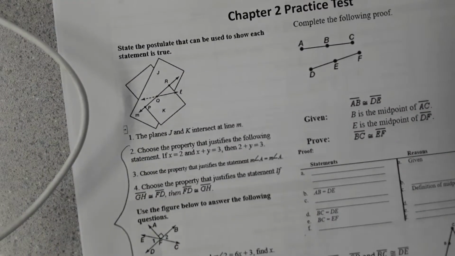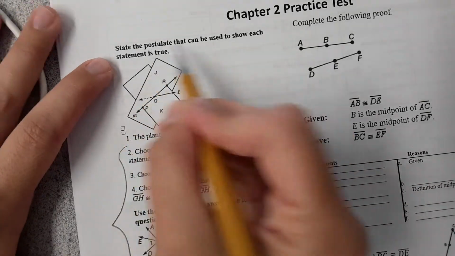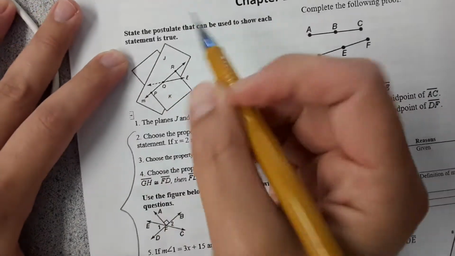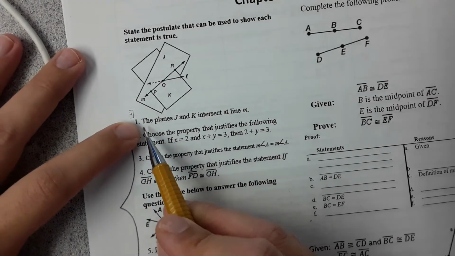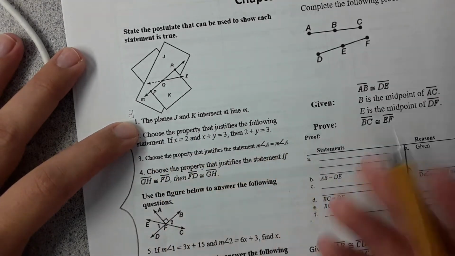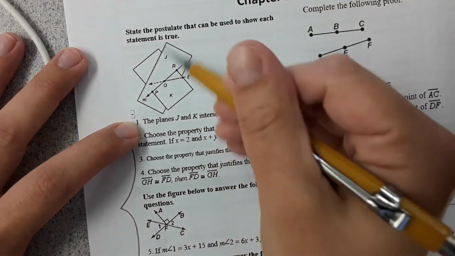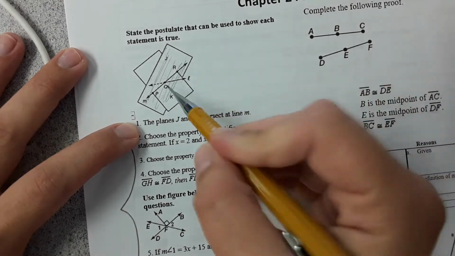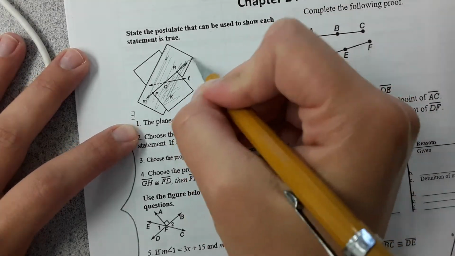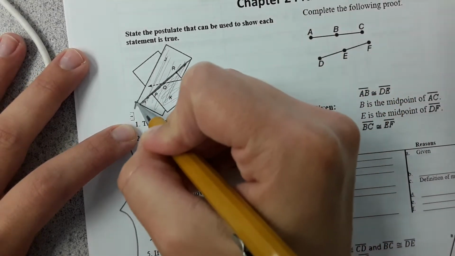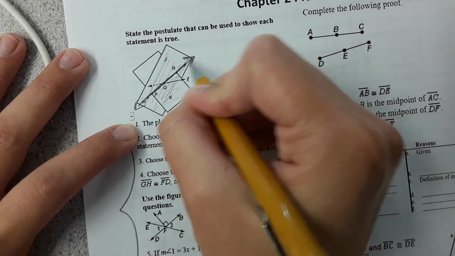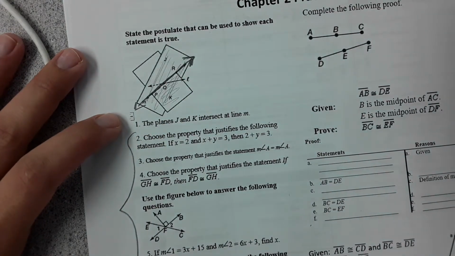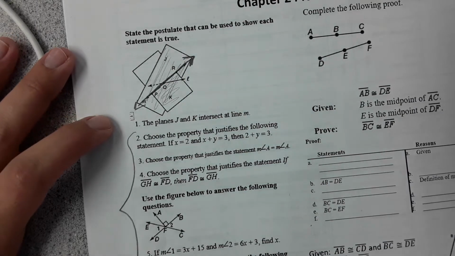Okay, again, this will be multiple choice. It says state the postulate that can be used to show each statement is true. The first one says the planes J and K intersect at line M. So this is plane J and then plane K, and it intersects at this line M. The postulate for that is if two planes intersect, they intersect at a line.